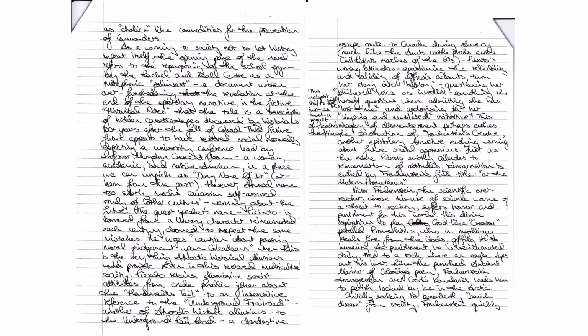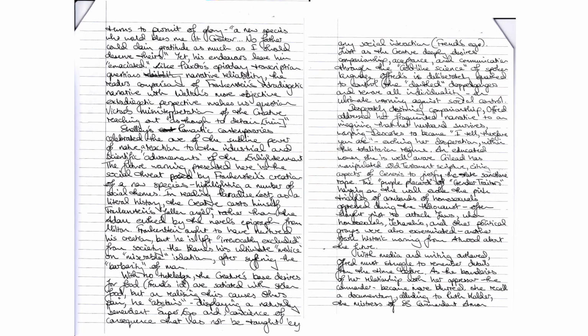Initially seeking to benevolently banish disease from society, Frankenstein quickly turns to pursuit of glory. "A new species would bless me, its creator. No father could claim gratitude as much as I should deserve theirs." Yet his endeavours leave him emaciated.